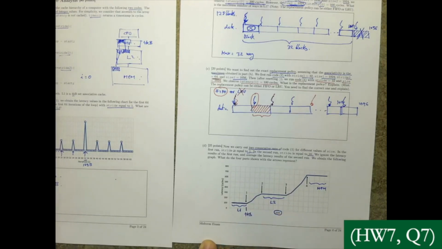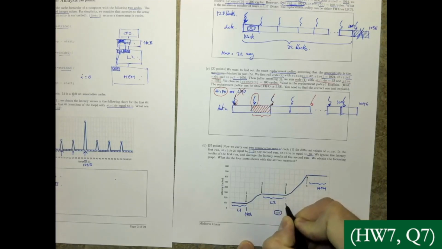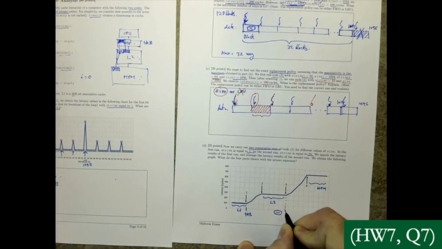So this would be a good way to know the size of L1. That's exactly the same for arrow 3. This is the size of L2. So this experiment is good to know the size of L2, or to confirm the size of L2 if we already knew it.